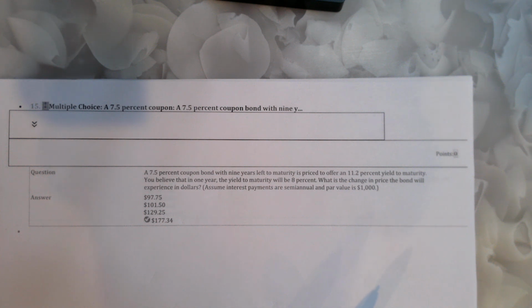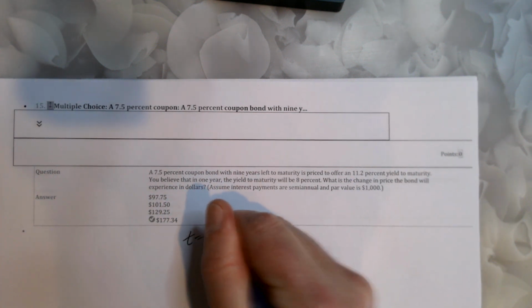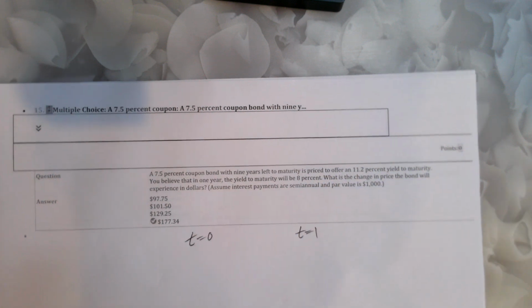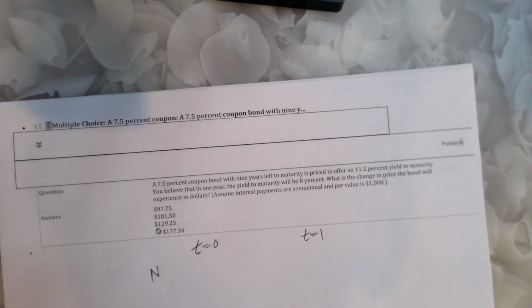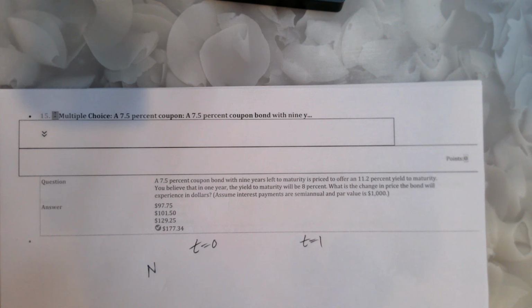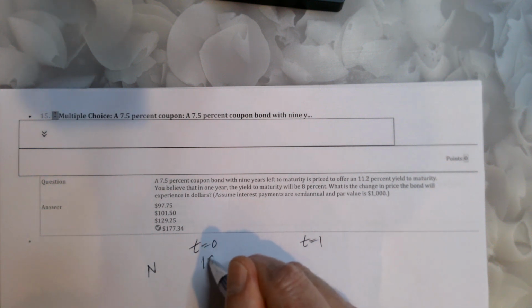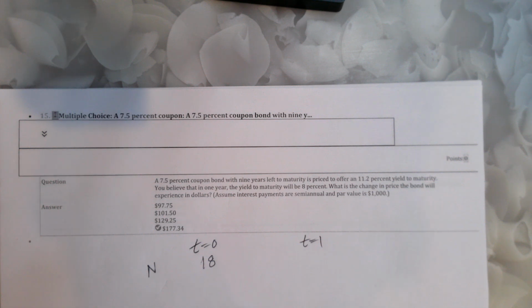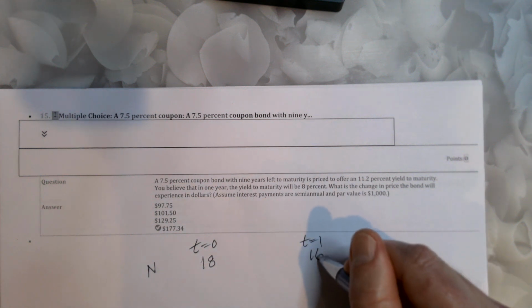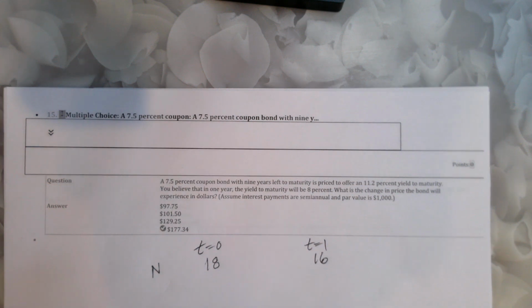So here's what I would do if I were you. I would set up 2 sets of inputs, and I would go ahead and fill these out as I go. Now, let's talk about the first situation at time 0. We've got 9 years left to maturity. That means if you get 2 coupons per year, n is going to be 18. Now, here's the interesting thing, and this is what most students miss out on. After a year, you're only going to have 8 years left to maturity. So the number of coupons for your second calculation is just 16.